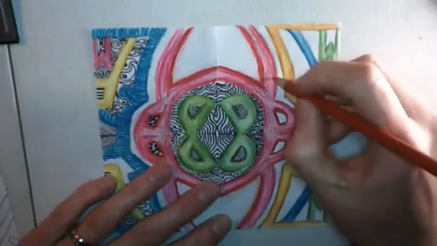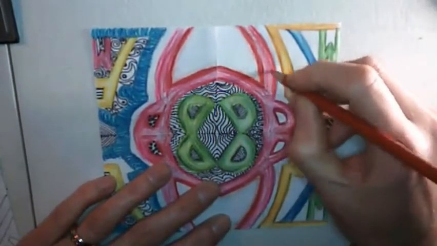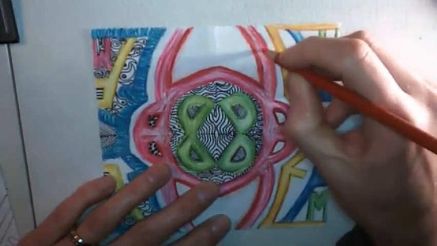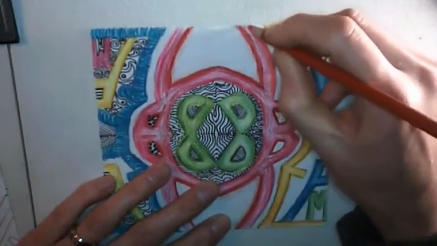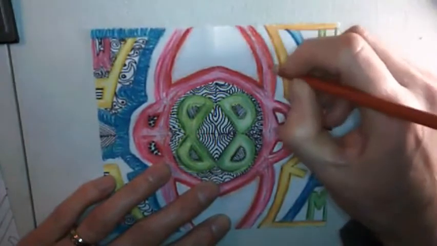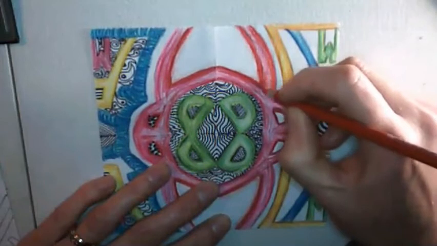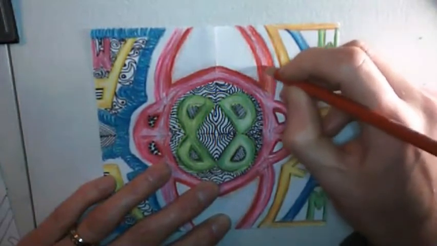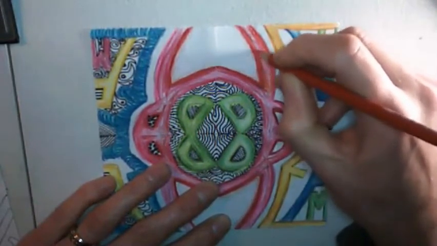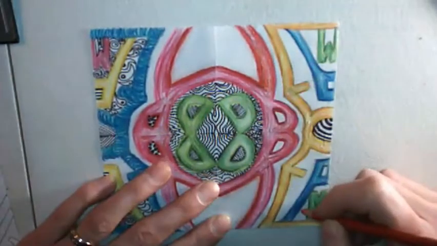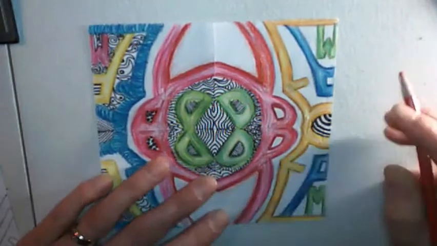I'm going to then take other colors and layer them on top of the first color that I used. When you are layering colors, you typically will want to use colors that are in the same family. So if you're using red or pink, you want to use other warm colors like orange or yellow so that it stays within the same family and fits with that color scheme.